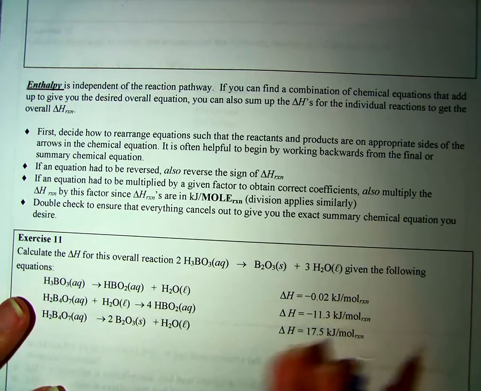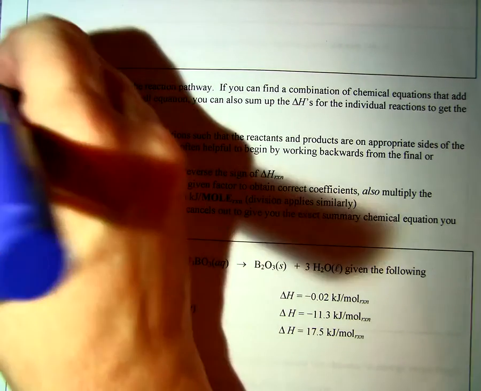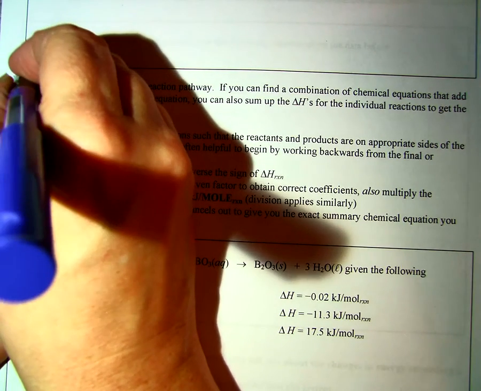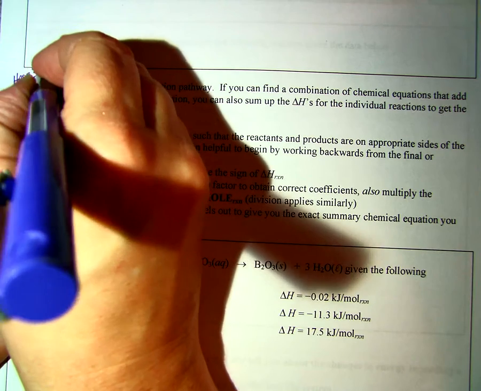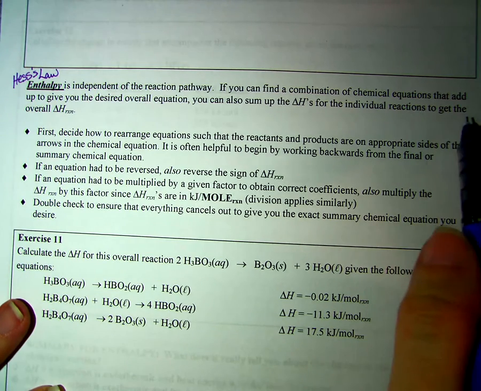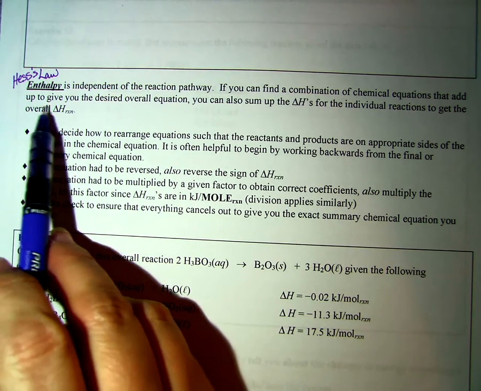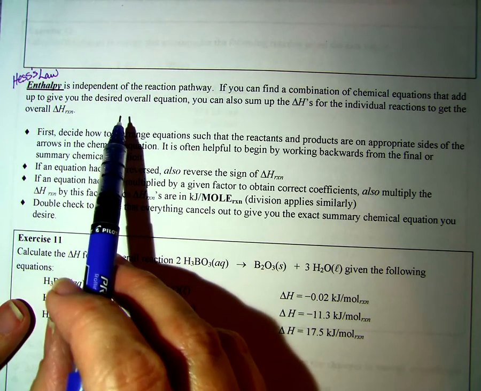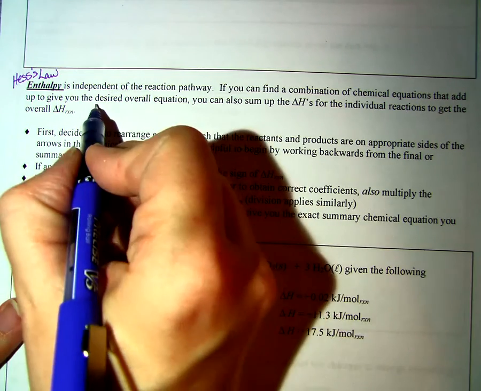All right, so enthalpy. Now, this is the Hess's law that we were talking about. So Hess's law: if you find a combination of chemical reactions that add up to give you your desired equation.